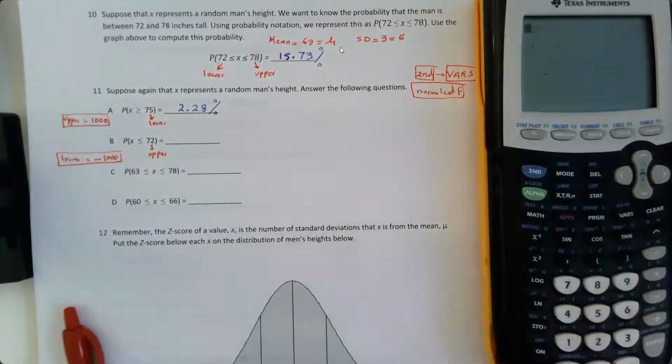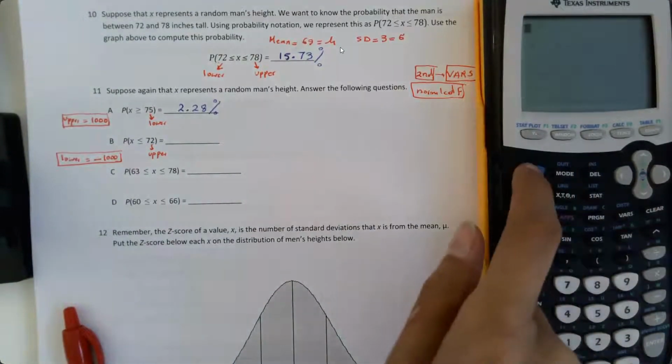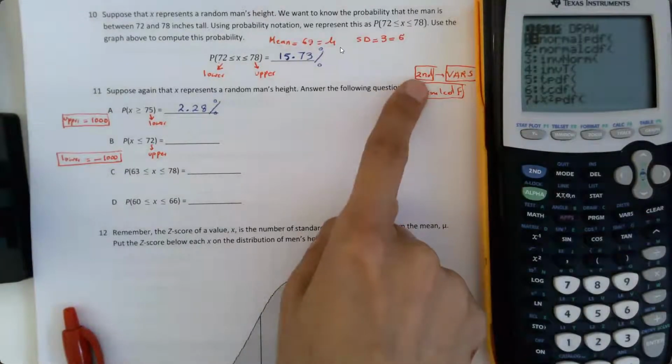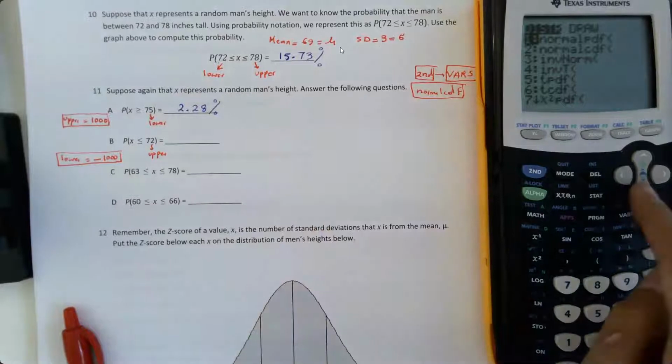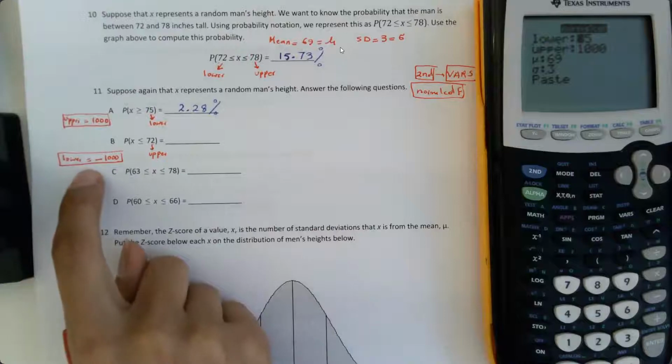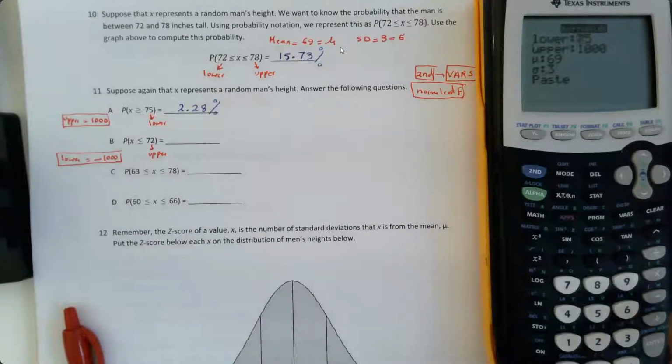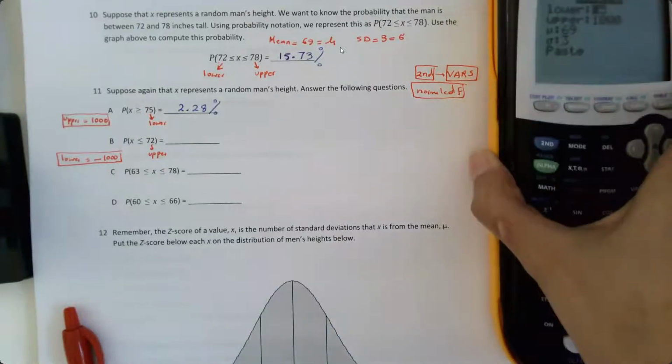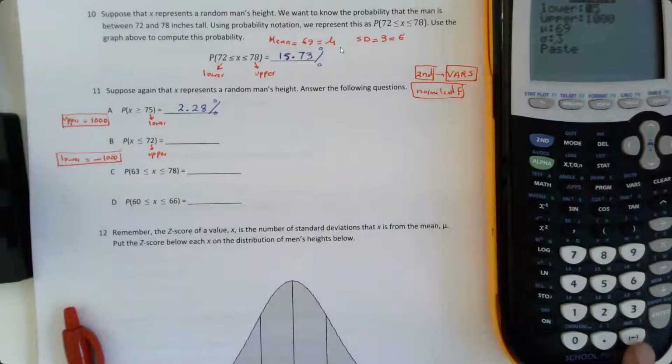Let's take a look at our calculator. Second vars, normal CDF. We're going to follow the same thing, normal CDF. Now our lower limit, we need to write it as negative 1,000. Guys, make sure you do not use subtraction. This is subtraction, it's not a negative sign. For the negative sign, you're going to use this negative inside parentheses. So this is the negative sign, 1,000. This is your lower limit.